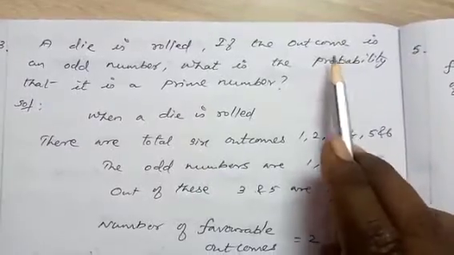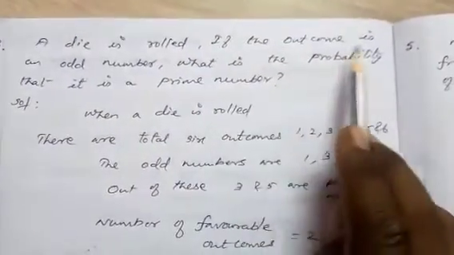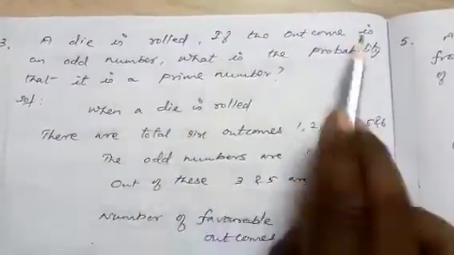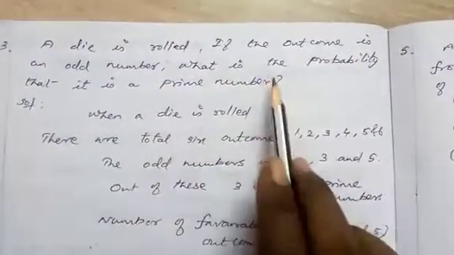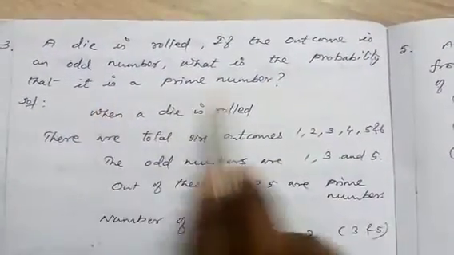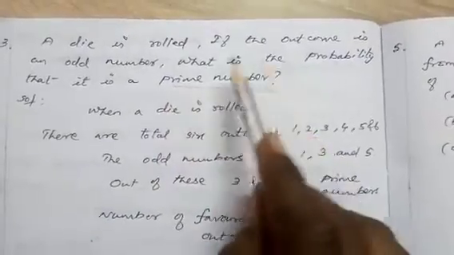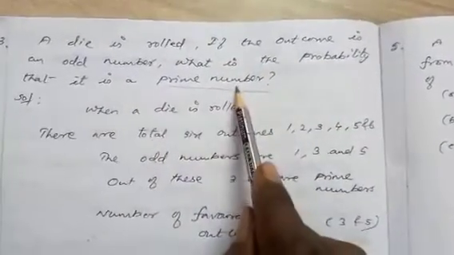The next example is, a die is rolled. If the outcome is an odd number, what is the probability that it is a prime number?